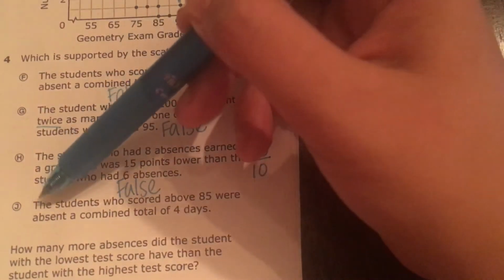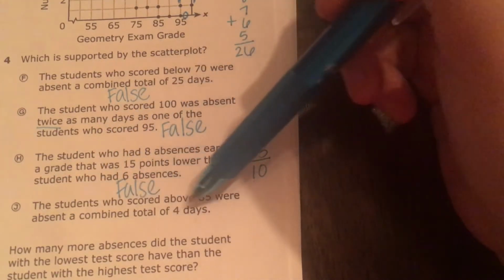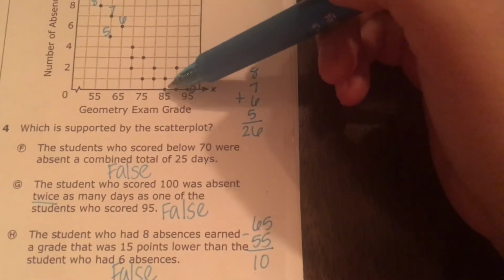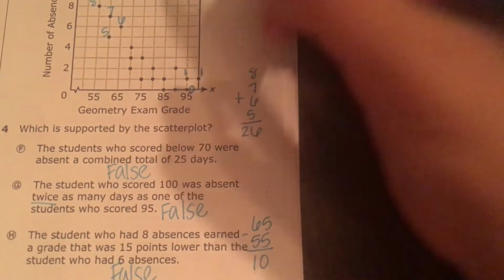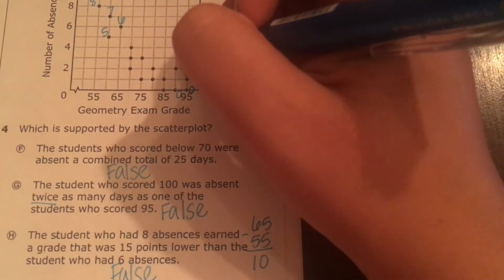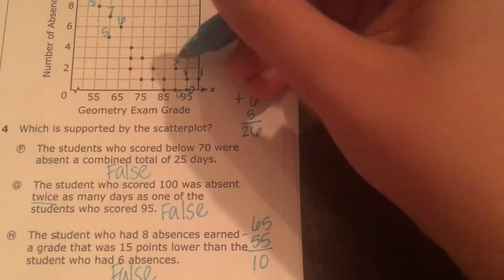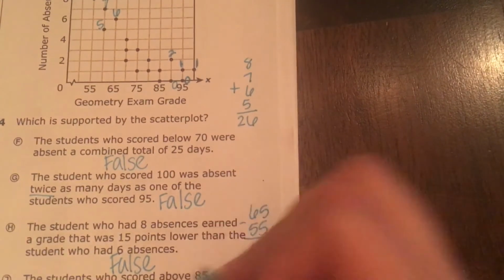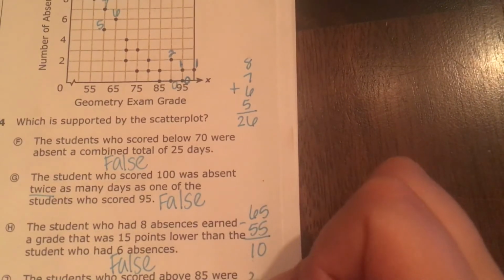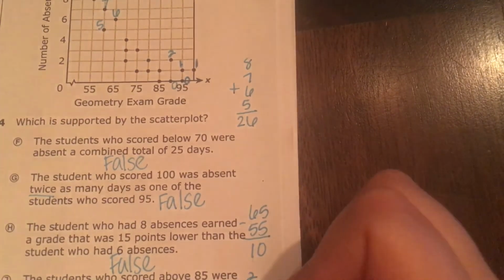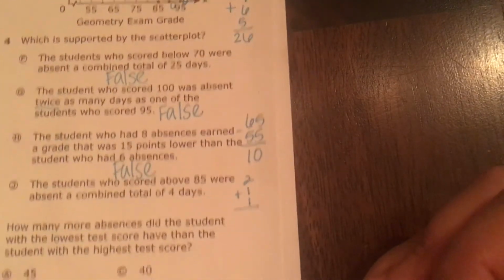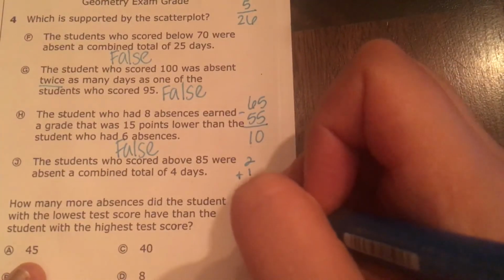And the last one, the students who scored above 85 were absent a combined total of 4 days. Okay, so above 85, this is 0, and this is 2. So 2 plus 1 plus 1 is 4, which is true. So J is your answer.